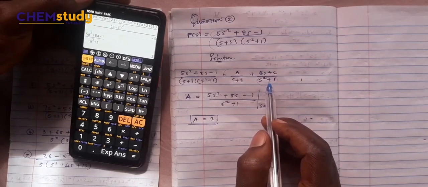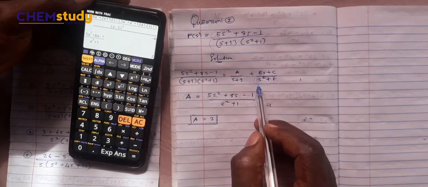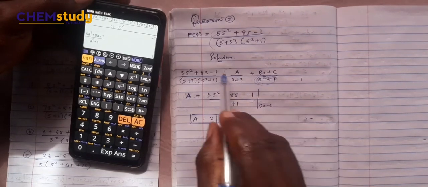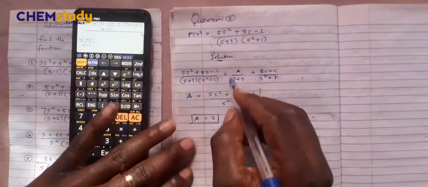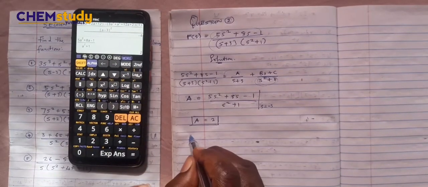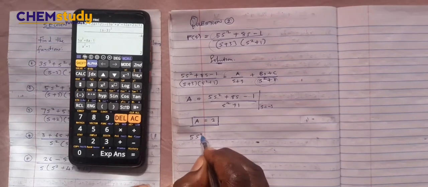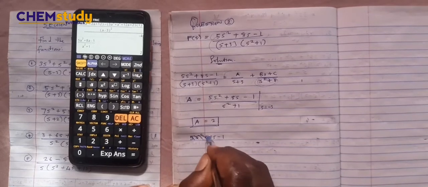Let us multiply through by s squared plus 1. If you multiply through both sides by s squared plus 1, so s squared plus 1 cancels s squared plus 1 here, so you'll be left with 5s squared plus 8s minus, okay, let me write it.